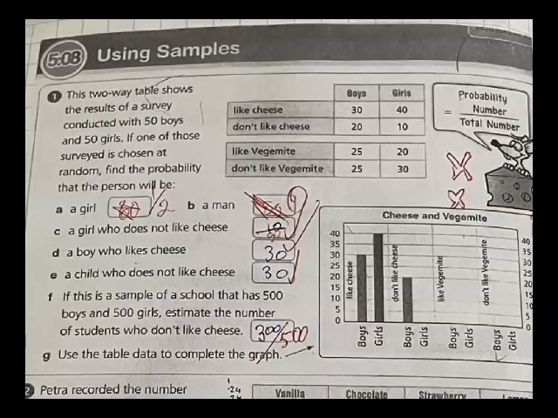The result of a survey conducted with 50 boys and 50 girls, one of the surveyed chosen at random. Find the probability that the person will be a girl. For the girl, it is 50 over 100. Excellent. It is 50 over 100.